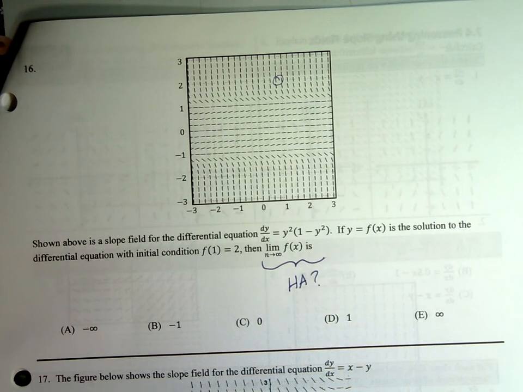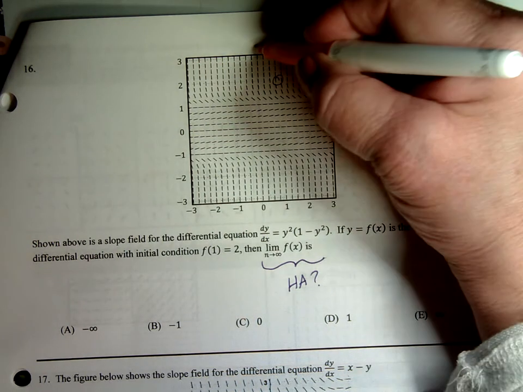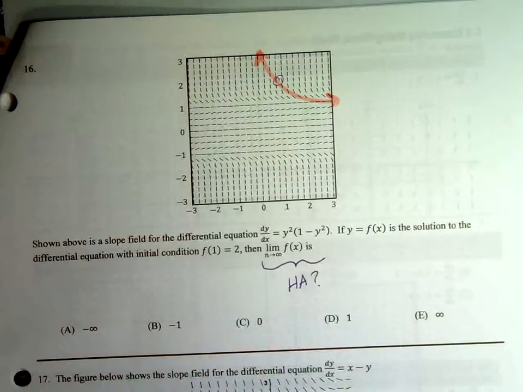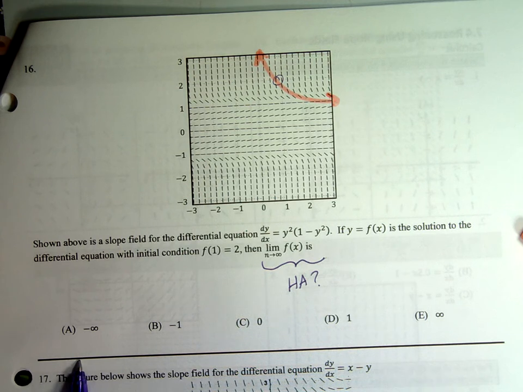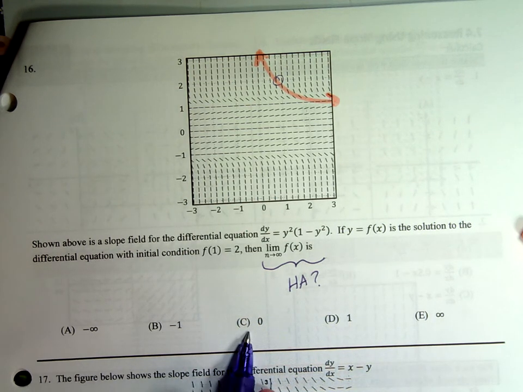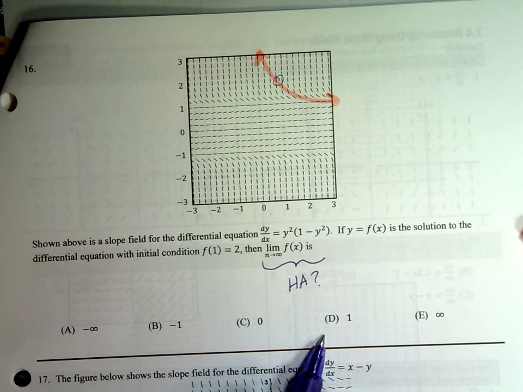Okay, so if I'm up here and I'm drawing my cattle chute and I'm going through that point, I'm kind of going like this, right? So where's your HA? Is your HA at negative infinity? No. Is my HA at negative 1? No. Is my HA at 0? No. Is my HA at 1? Ooh, that looks pretty close. Or is my HA going to infinity?